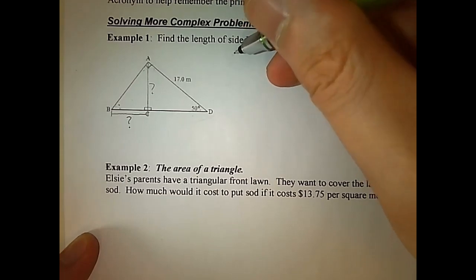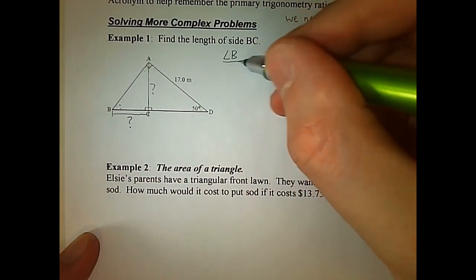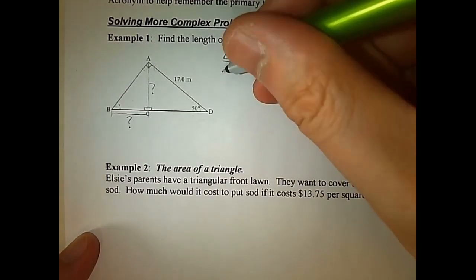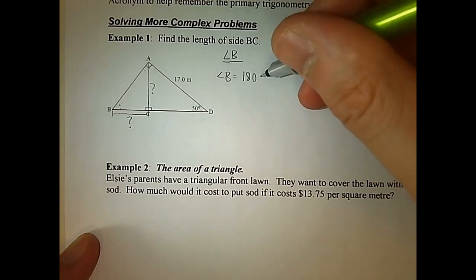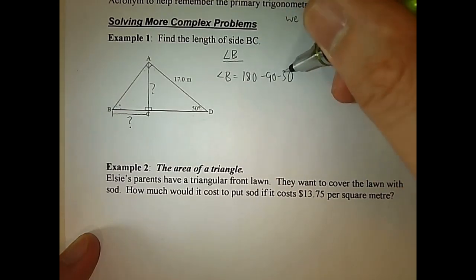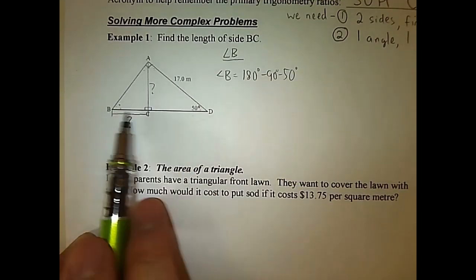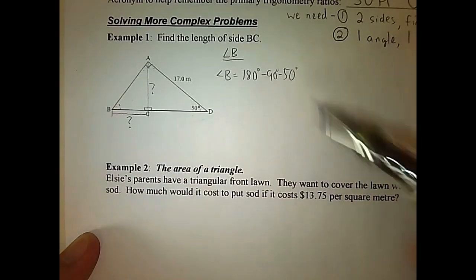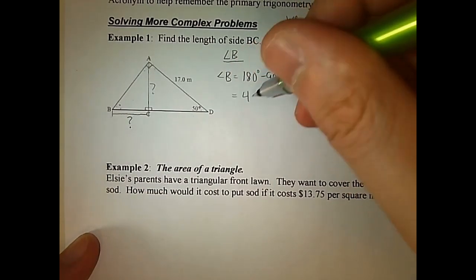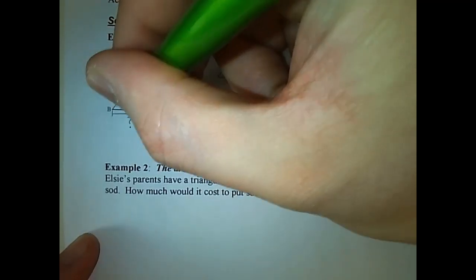So for us to figure out what angle B is, if I have 180 degrees and I subtract the other two angle measures, 180 minus this and this has to give me what this is going to be. So this is going to be 40 degrees. So I know this angle is going to be 40 degrees.